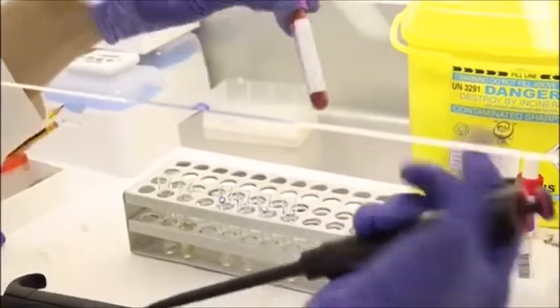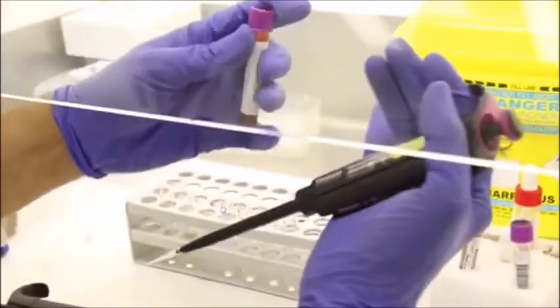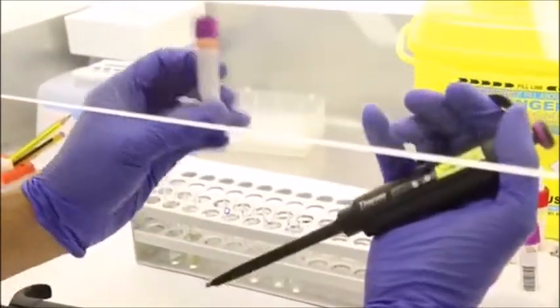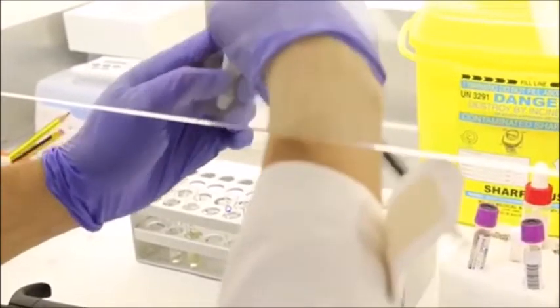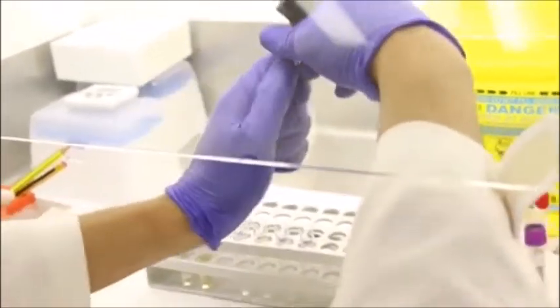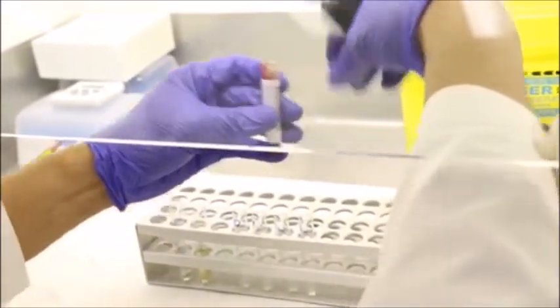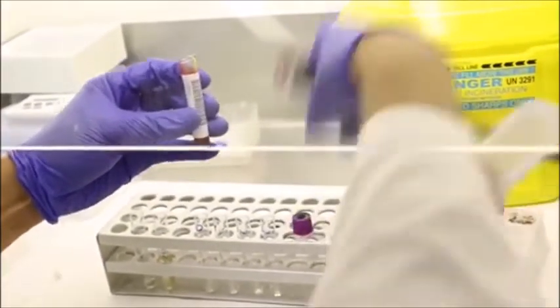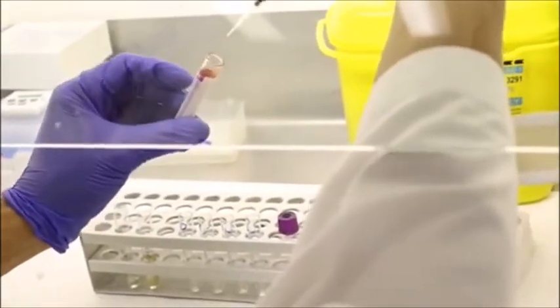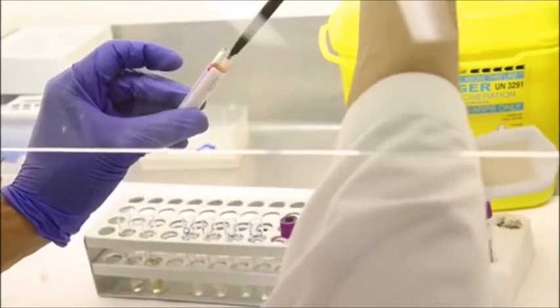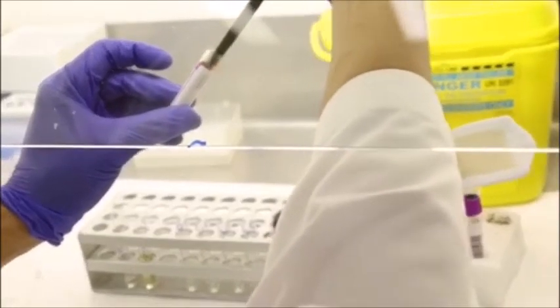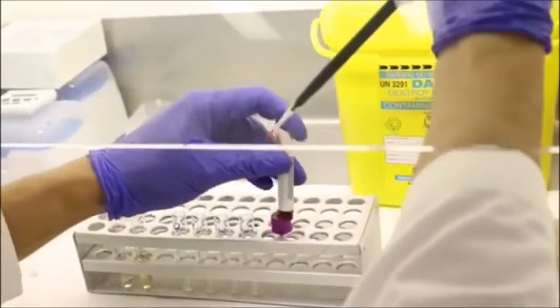Okay? Then we are going to get 5 microliters of the whole blood. So there you go. It is important that for your patient tube, okay?